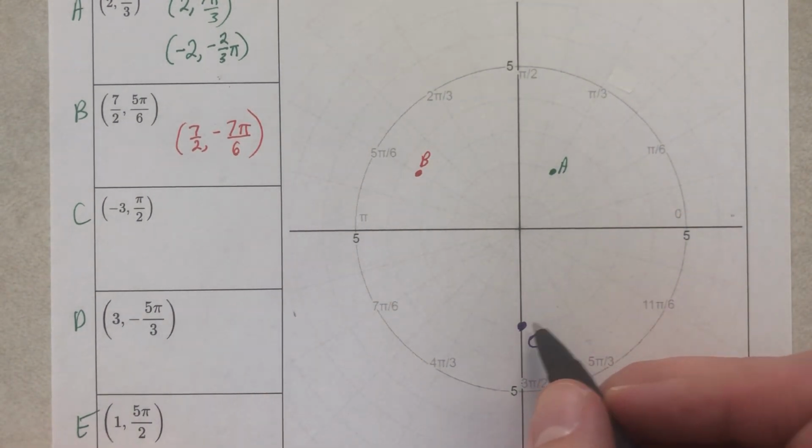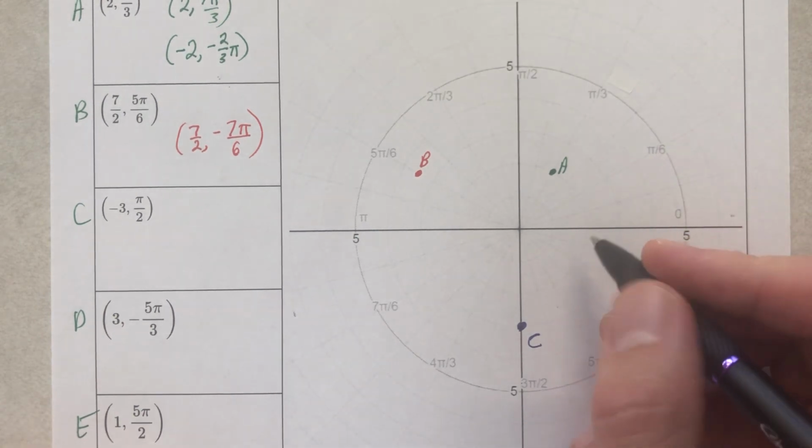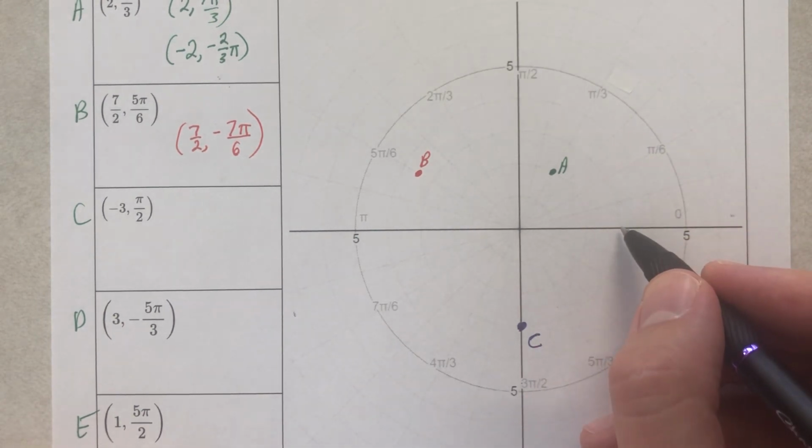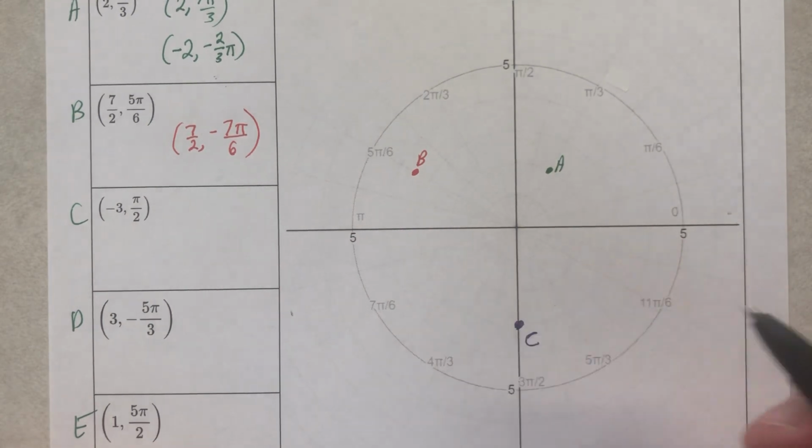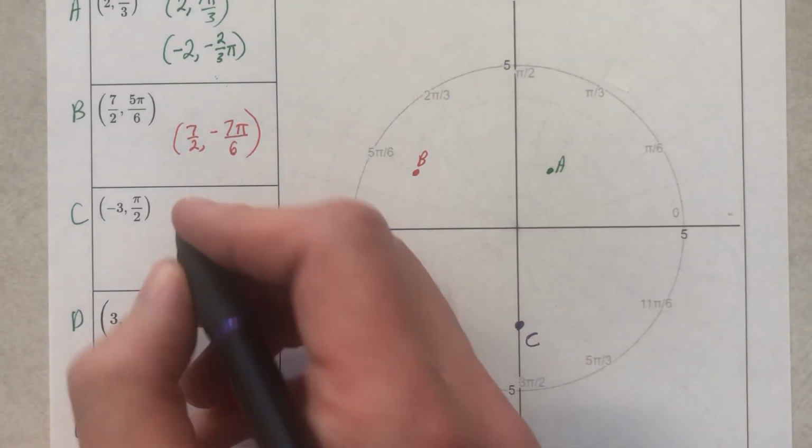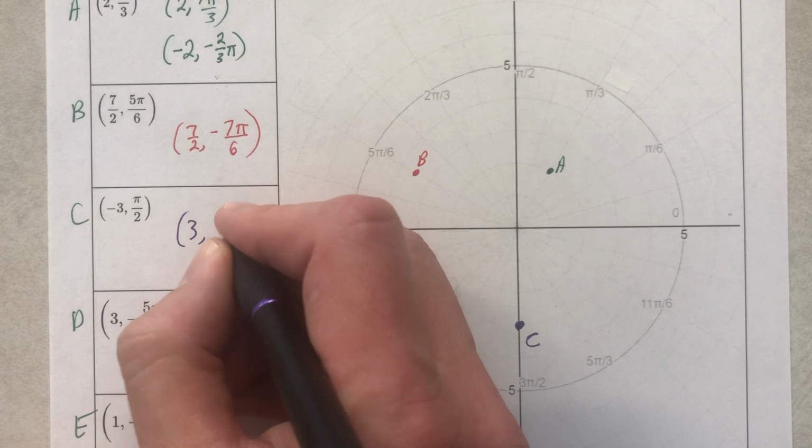Let's name C one more way, and then we'll move on from this one. I could go 3, and then I could go 3pi/2. That works. So go forward and then go with a positive angle. So 3 and then 3pi/2.